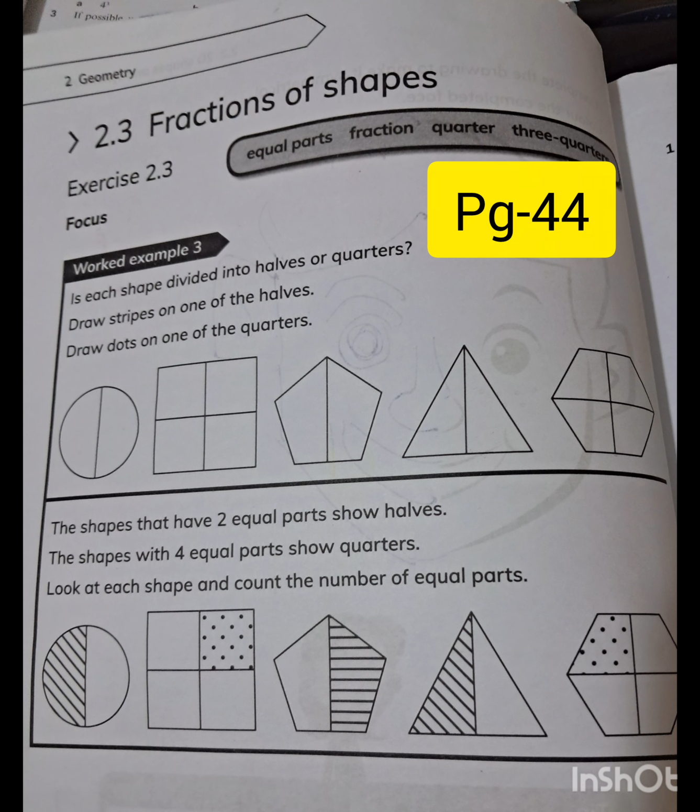Now this is fractions and shapes. What are fractions and shapes? This is exercise 2.3, page number 44. Fraction means we can divide any shape into two equal halves or four equal quarters. If we divide any shape into two parts, this is called halves, and if we divide any shape into four parts, it is called quarters. Anything can be divided into two parts and four parts. If we divide into four parts, this is called quarter fraction, right?